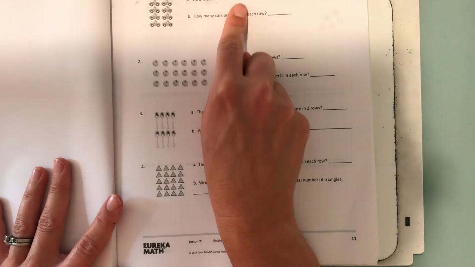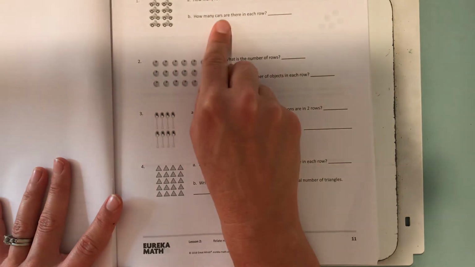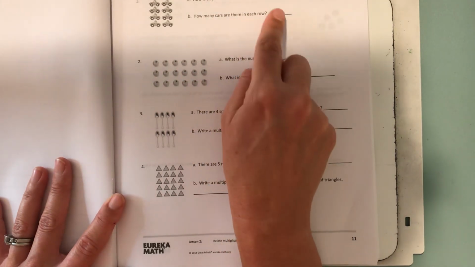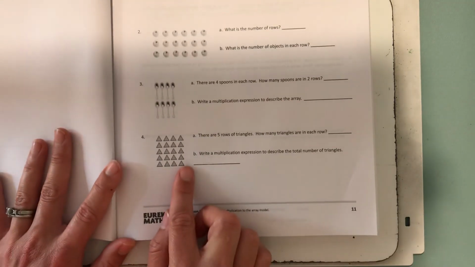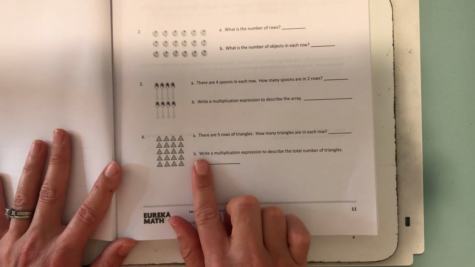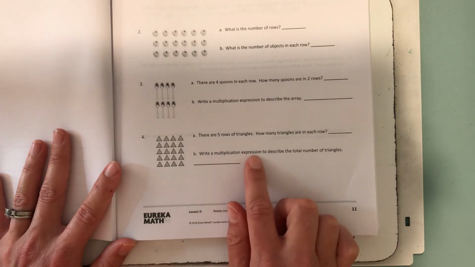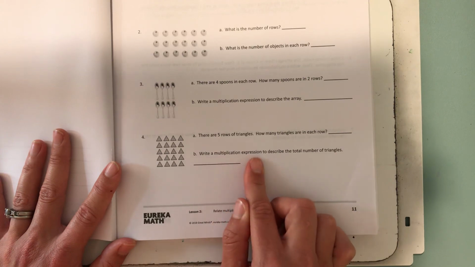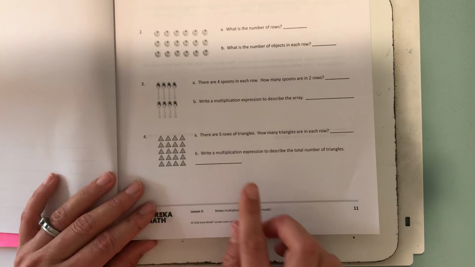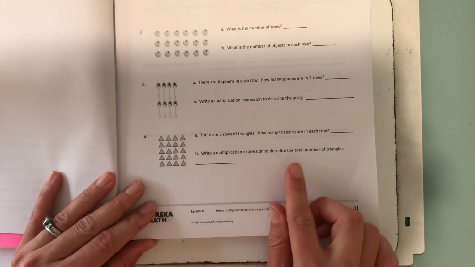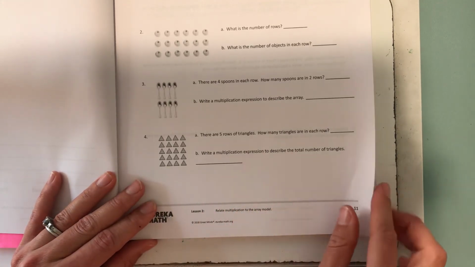So how many rows of cars are there? How many cars are in each row? So you will put the numbers there. And it looks like down here on number 4, they ask you to write the multiplication expression, which also means the multiplication sentence, to describe the total number of rectangles. So blank times blank equals blank.